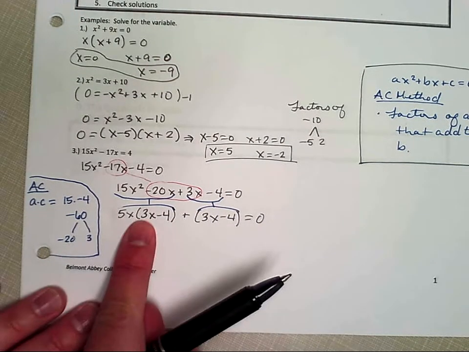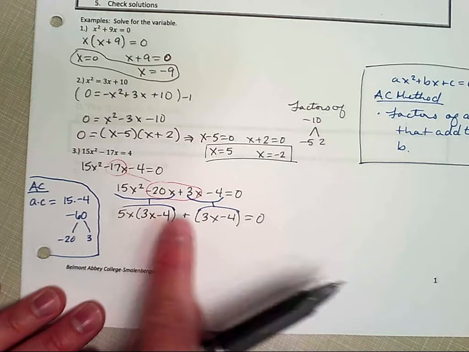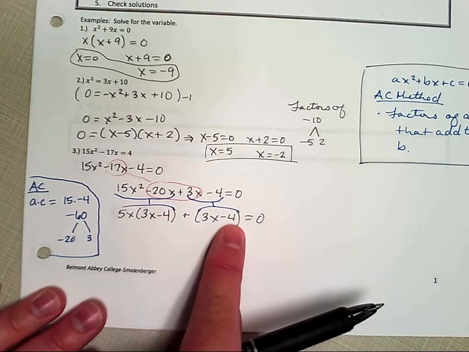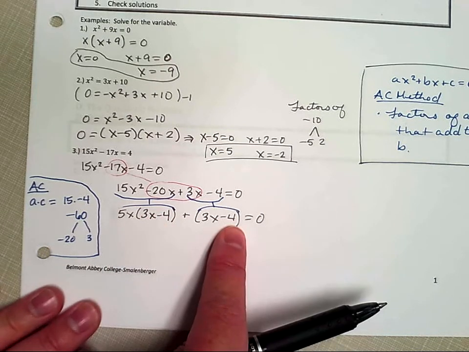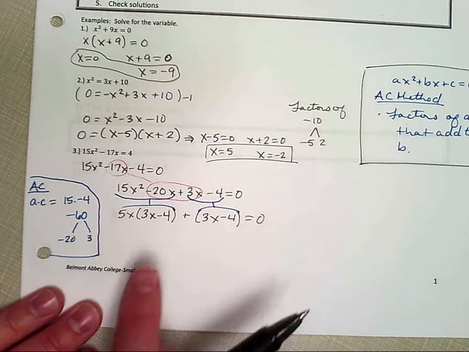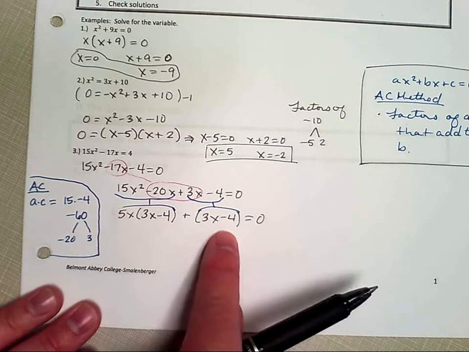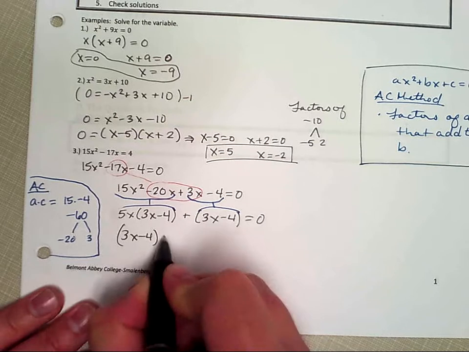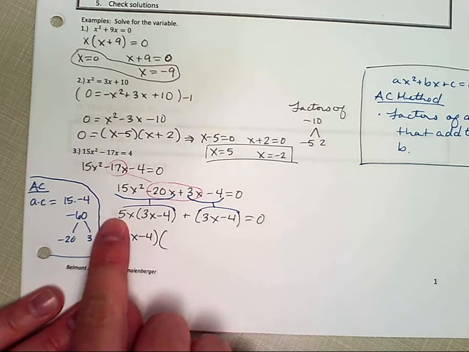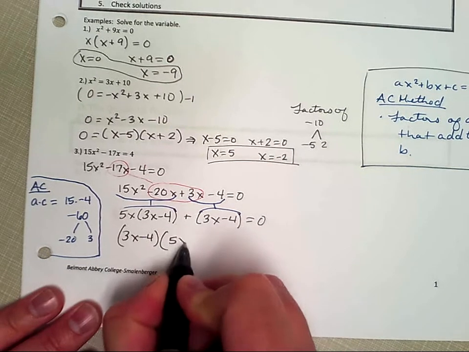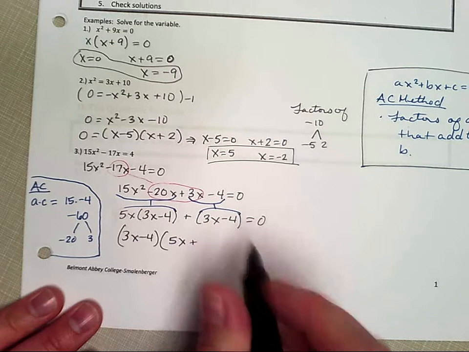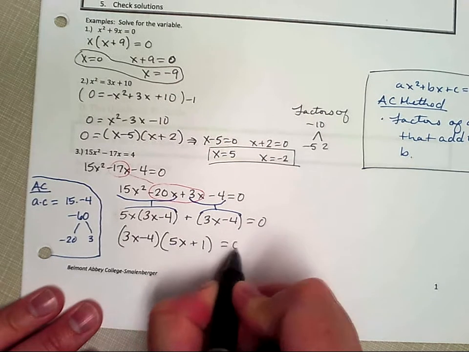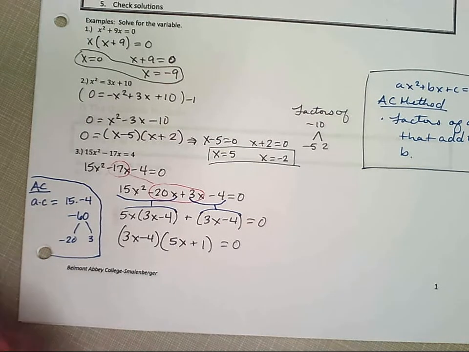Okay, so now between this term and this term, what do I have in common? The 3x minus 4, right? So I can factor out a 3x minus 4 from these two terms. What do I have left from the first term? It's 5x. And what do I have left from the second term? It's 1. So are we good?